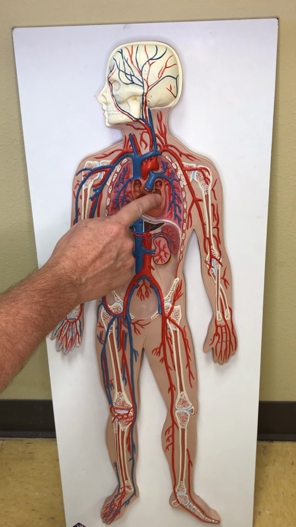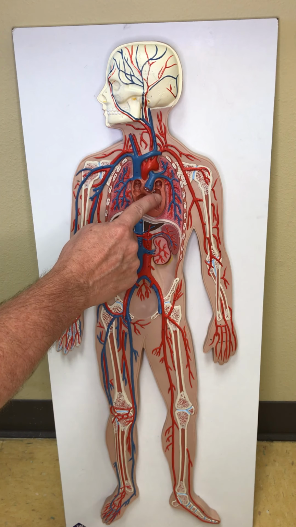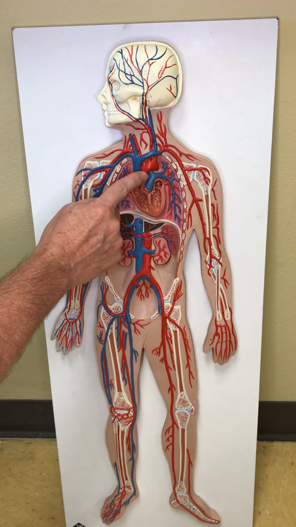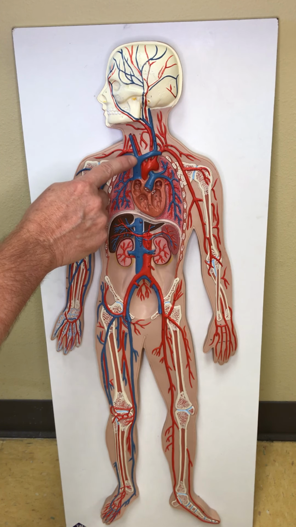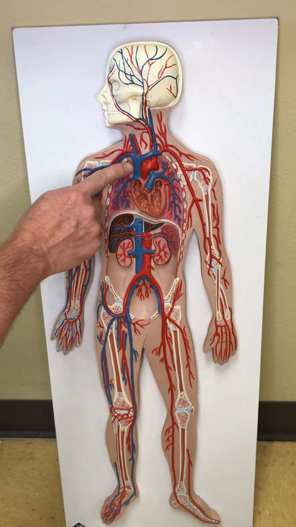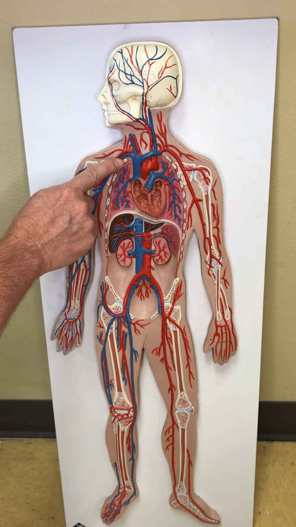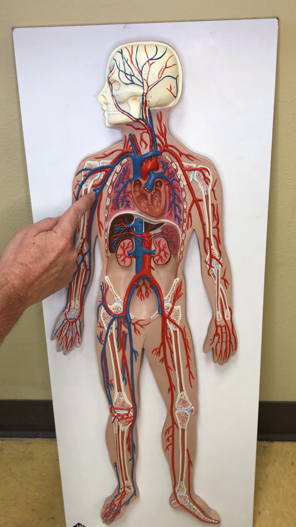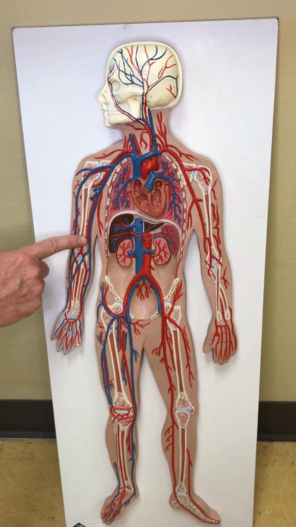So let's trace a drop of blood, let's say from the heart to a finger in your right hand. So if you leave the heart, you're going to start with the aorta right here. First branch off the aorta is the brachiocephalic artery. It comes right up here along the superior part of the right side of your chest. As soon as that brachiocephalic passes under your clavicle, it's going to be the right subclavian. As soon as it passes up under your arm, it'll be the right axillary. Then you got the brachial artery from shoulder to elbow.